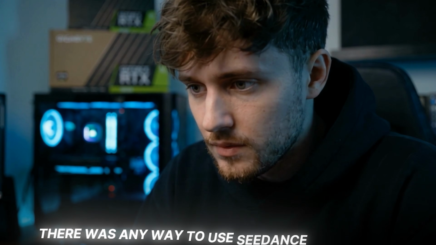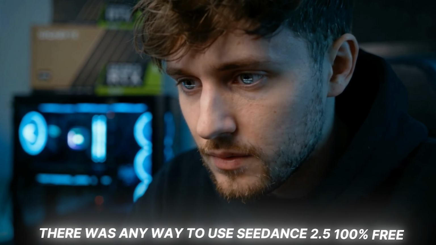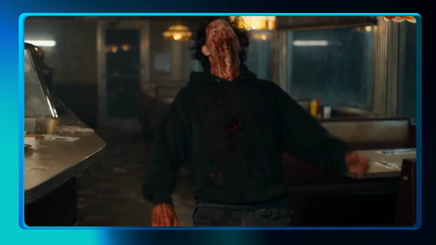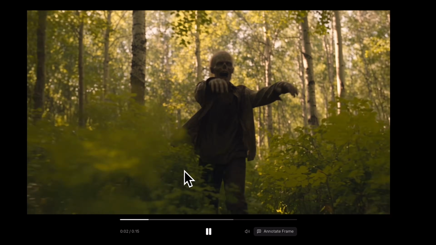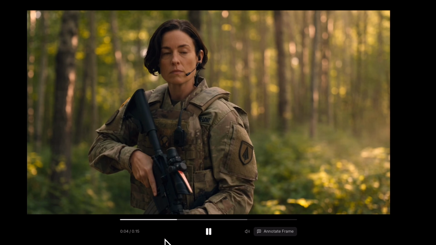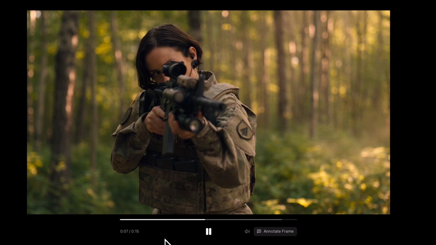So last night, I decided to actually dig through some open source tools, websites, and different Seedance workflows to see if there was any way to use Seedance 2.5 100% free and realistically create full 30-second videos. And I think I found something pretty interesting. These are some of the text-to-video generations I made 100% free using the workflow I found. And these aren't some random clips I downloaded from the internet. I generated them myself, 100% free.